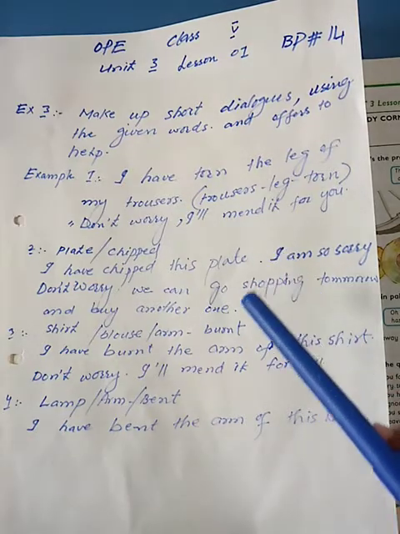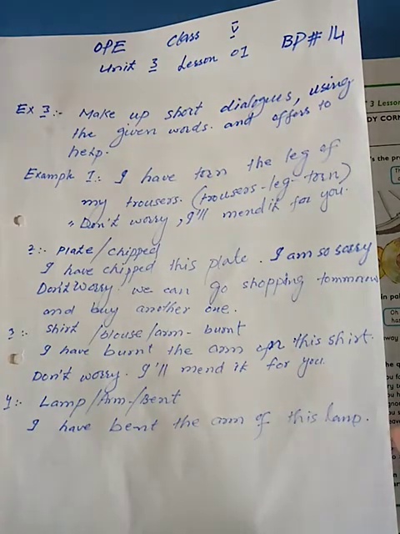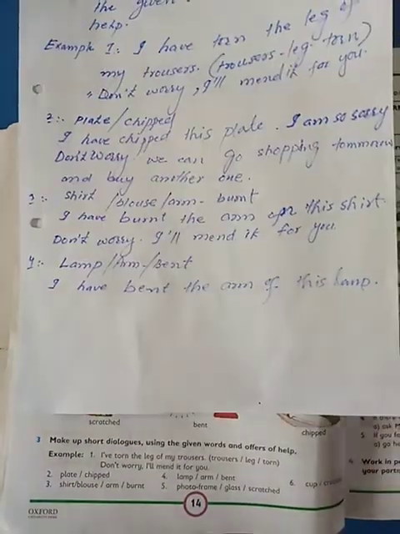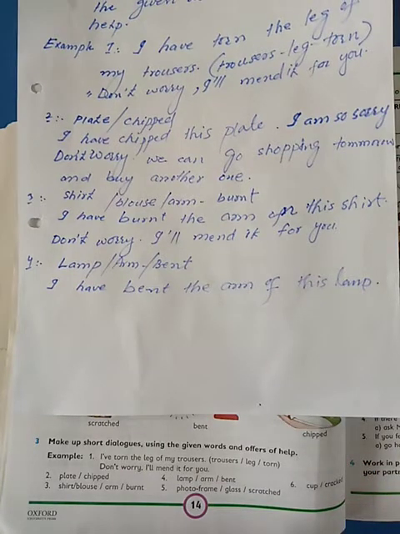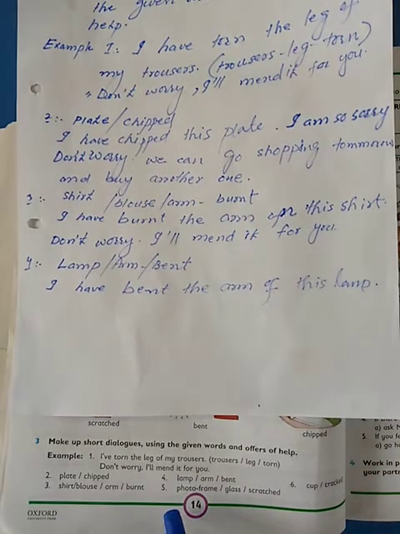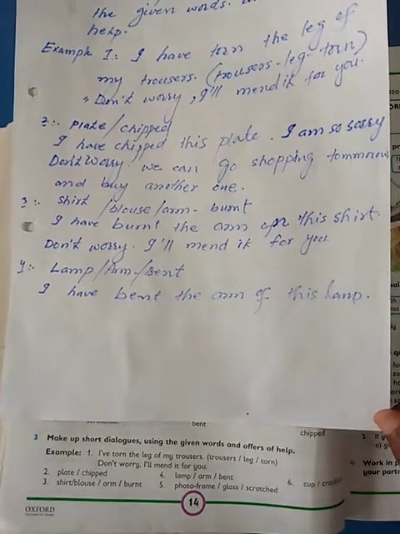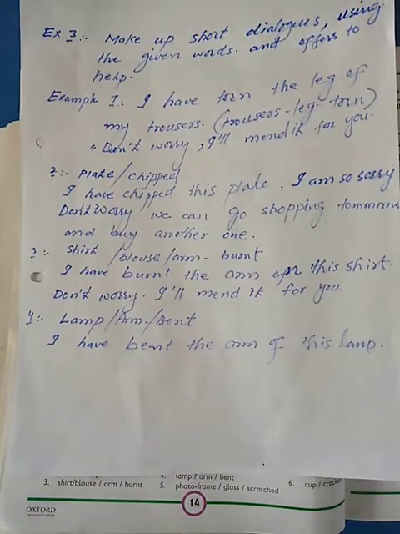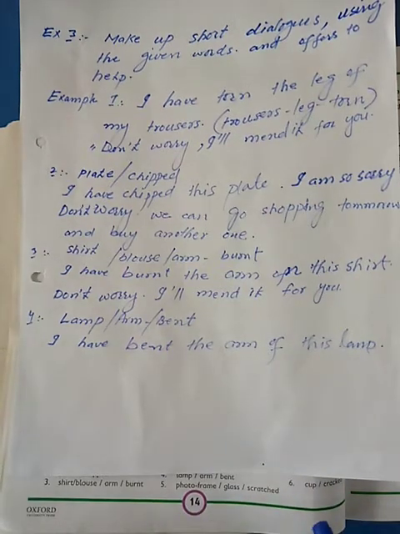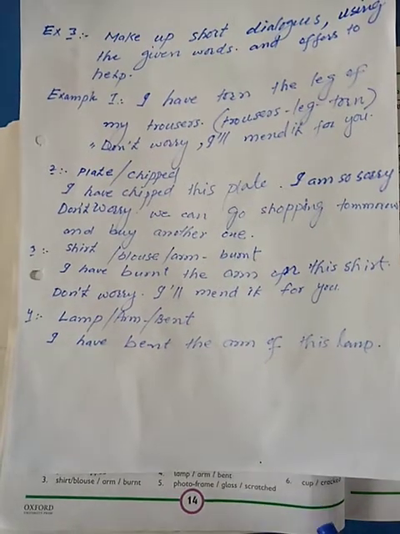I have made all these 4 sentences, and now it is a homework for you that you have to make sentences from these given words, number 5 and 6. Try to make up simple sentences. Don't make too many difficult sentences. You have to make just a single sentence for number 5 and a single sentence for number 6.